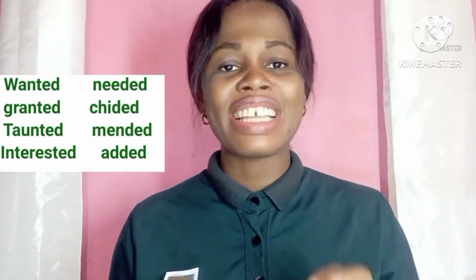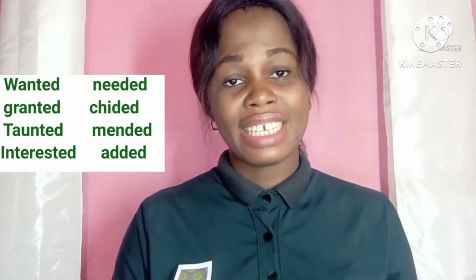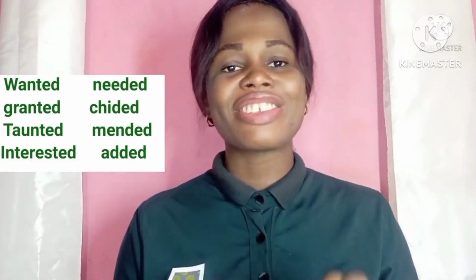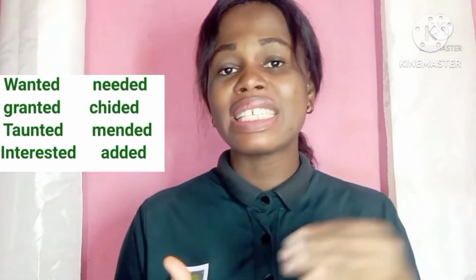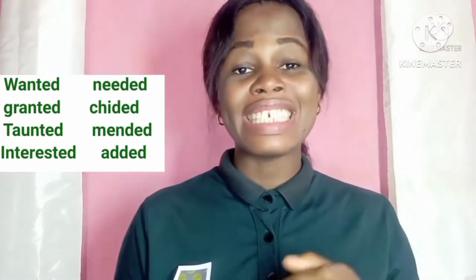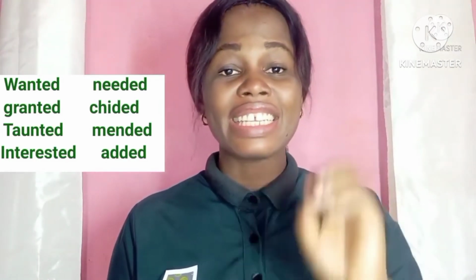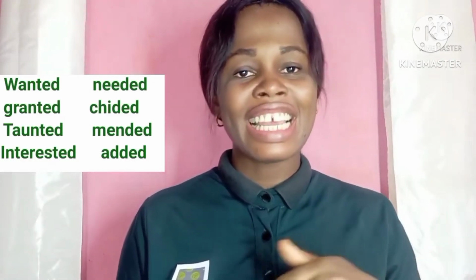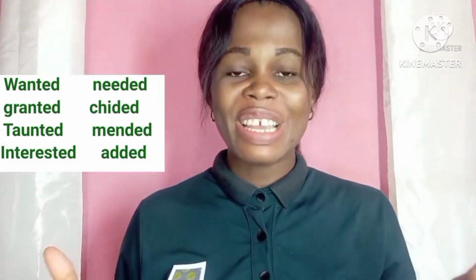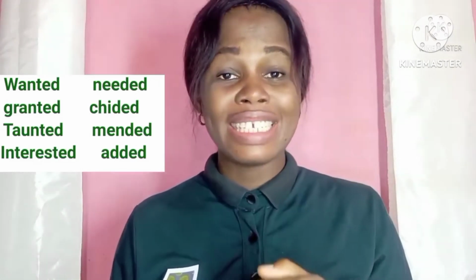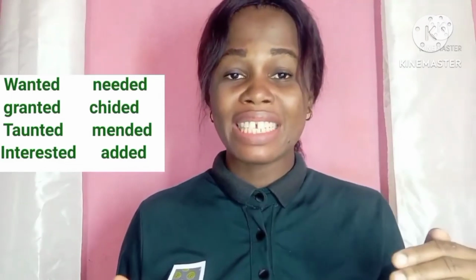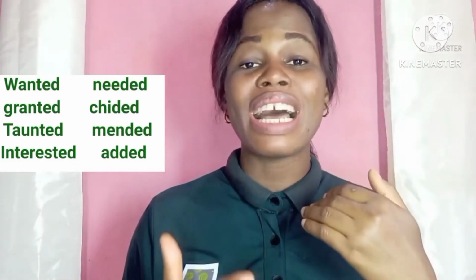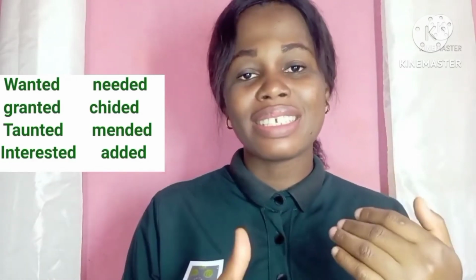This also applies to words that end in D. Words that end in D, the past tense markers are pronounced ED. For example, needed. The root word is need. It ends in D. So the ED that makes it past tense will be pronounced ED. Mended. The root word is mend. So the ED that's been added to mend to make it past tense is pronounced ED.